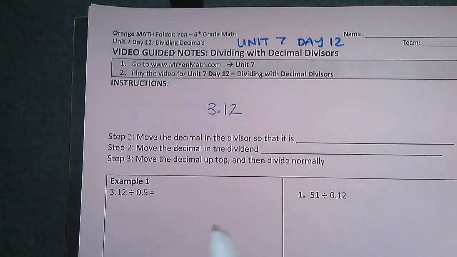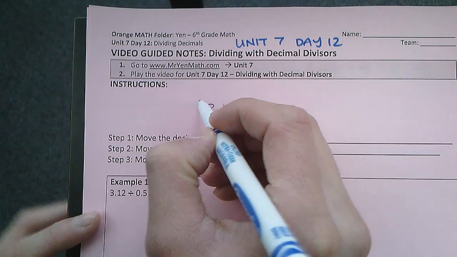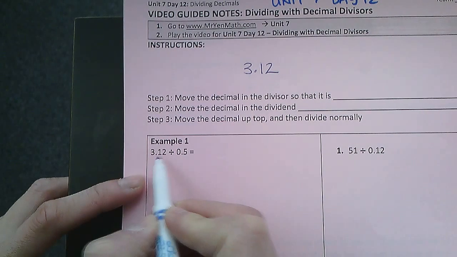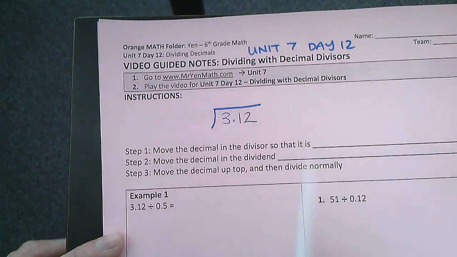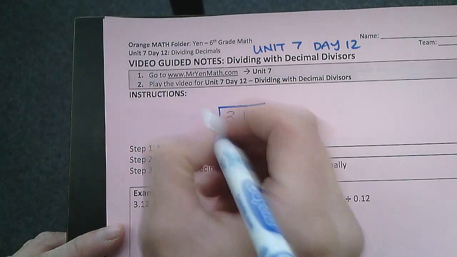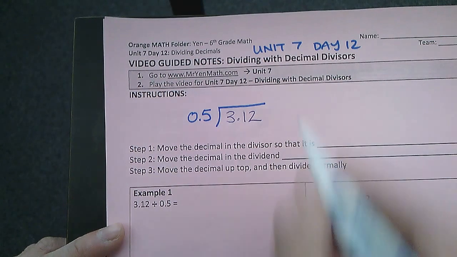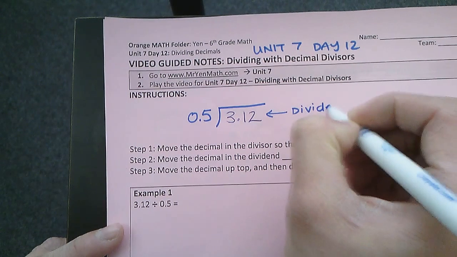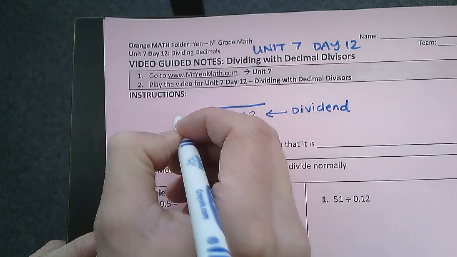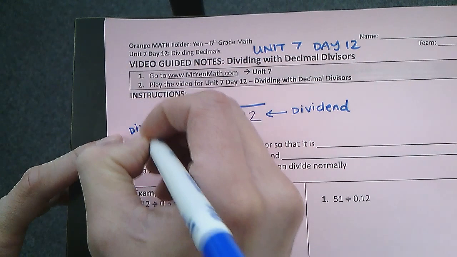All right, so let's first get some division vocabulary down. If we were doing this first example right here, 3.12 divided by 0.5, we would set it up like this, 3.12, and now we're using the standard algorithm. That's what this is called. This 3.12 is called the dividend, the number we're dividing into. The number we're dividing by is called the divisor. So I'll write divisor over here.